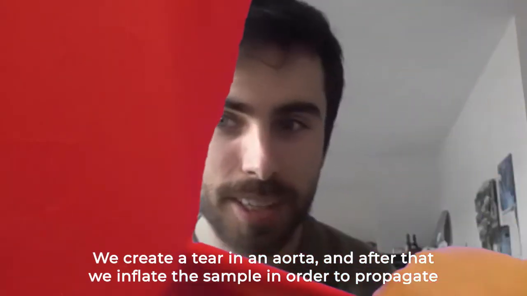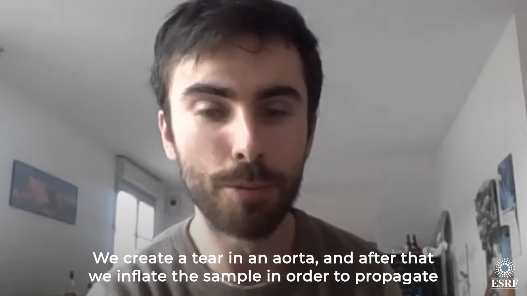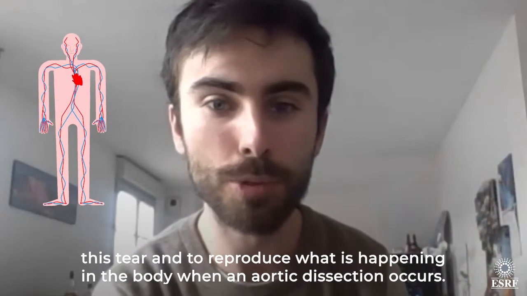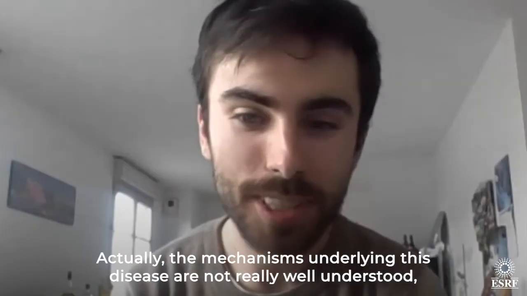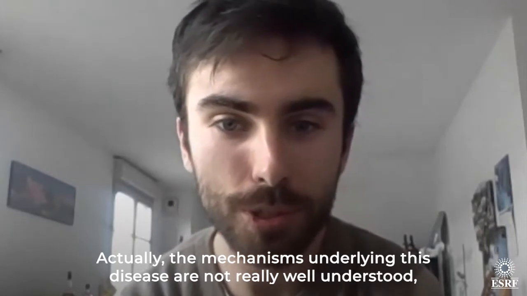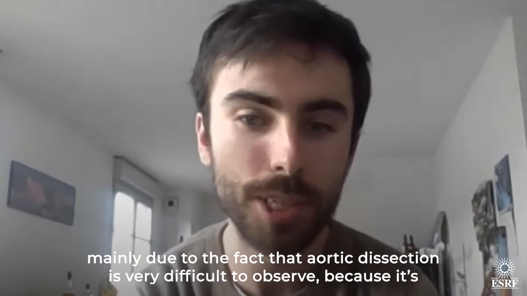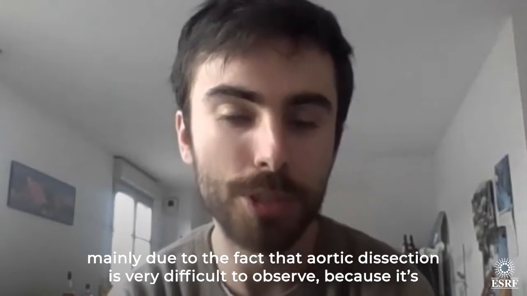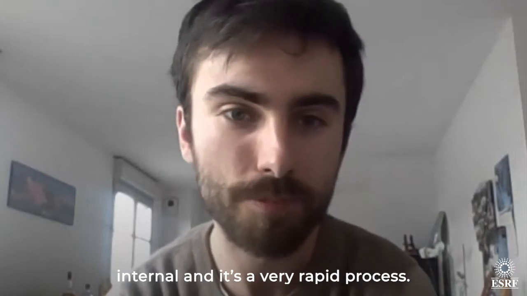We create a tear in an aorta, and after that we inflate the pressure in the sample in order to propagate this tear and to reproduce what's happening in the body when an aortic dissection occurs. Actually, the mechanisms underlying this disease are not really well understood, mainly due to the fact that aortic dissection is very, very difficult to observe because it's intramural and it's a very rapid process.